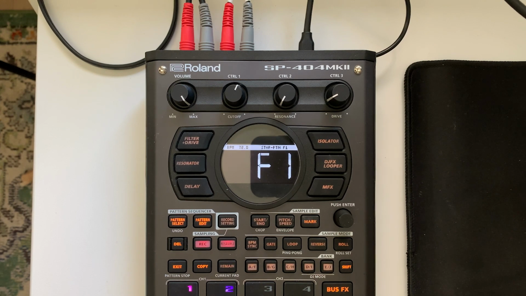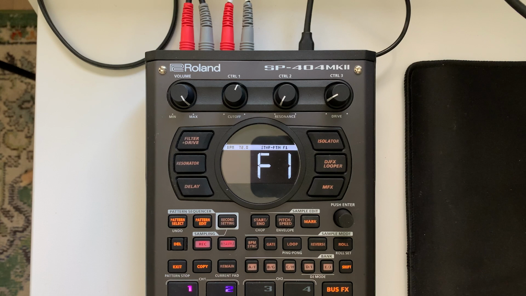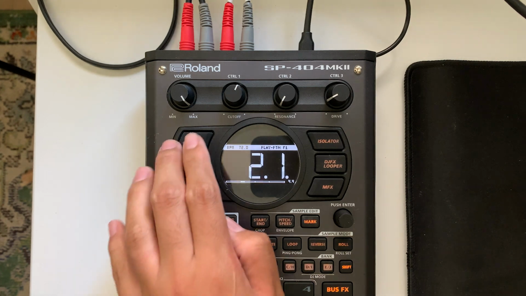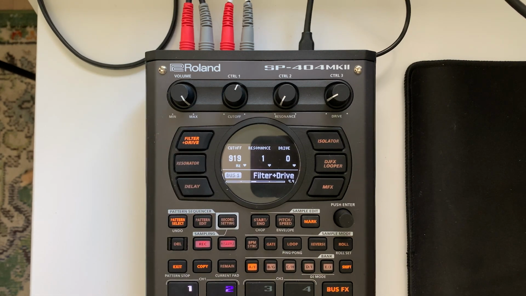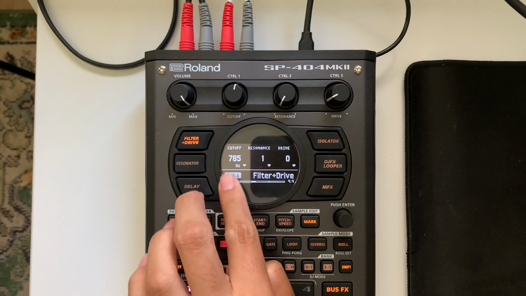So the first effect that we have here is filter plus drive. What filter plus drive does is it can cut out certain frequencies and add distortion to your sample. So we'll do that. This is what it sounds like without anything, but then you see how it can filter out, and it gave it somewhat of a high pass, low pass, one of those things. One of the options with this effect is cutoff, which is control number 1, which is right here.